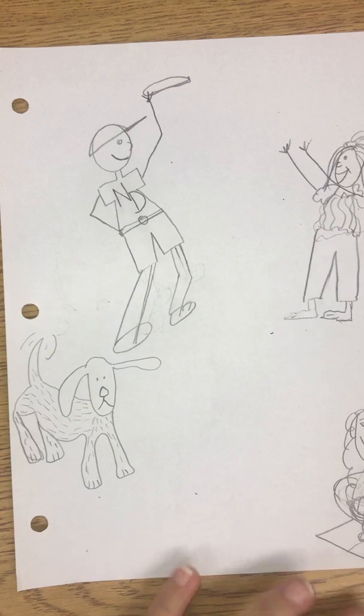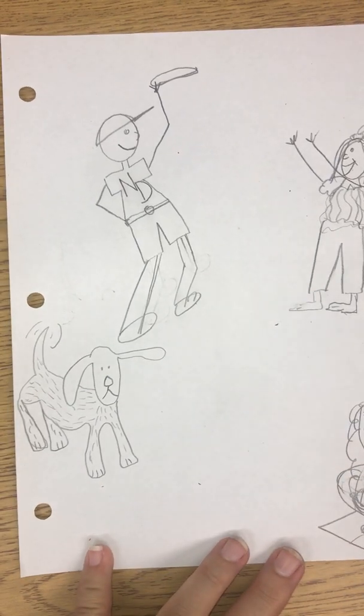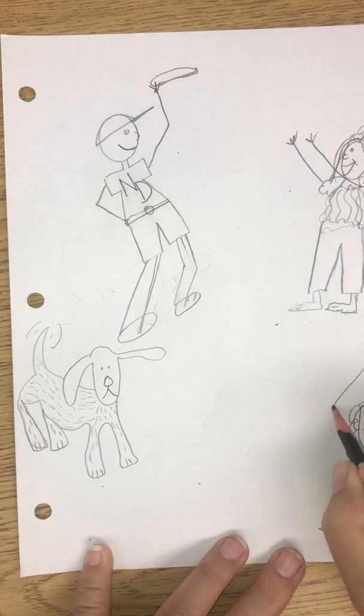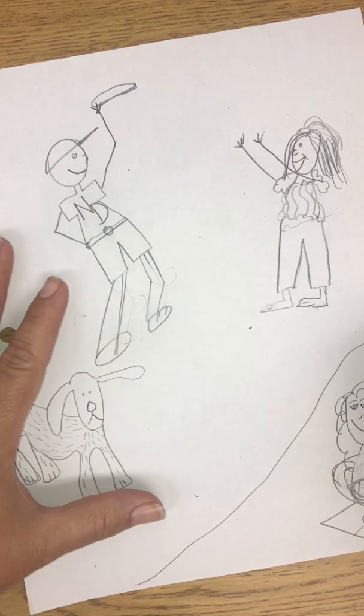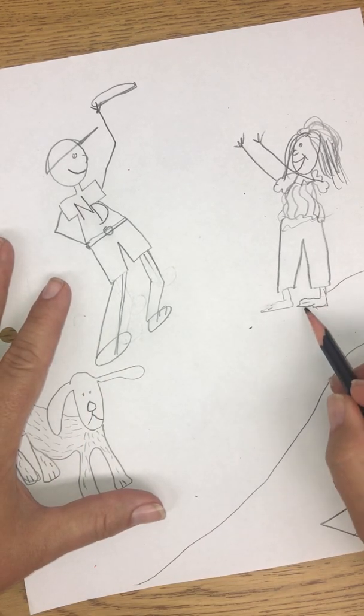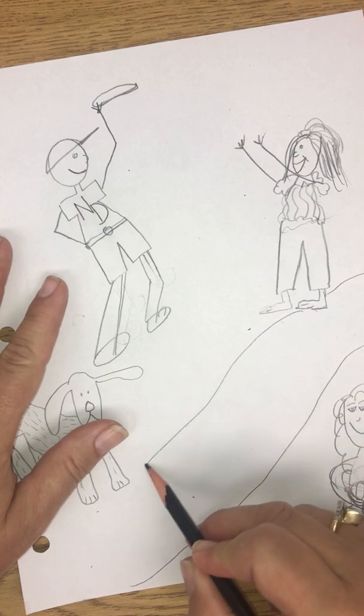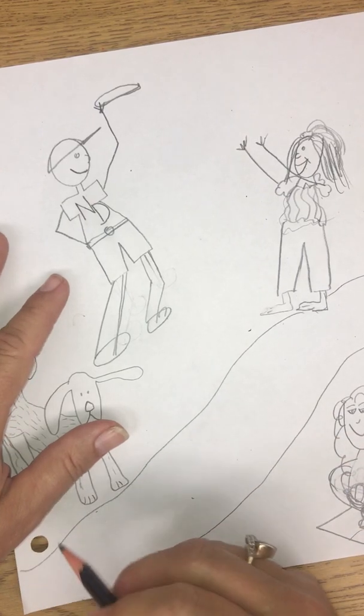So if we were at the park, what kinds of things would we need? Maybe a tree or a path, maybe some grass. I'm going to make a path right here. And then I can add details to the path or the background that tell us more about it.